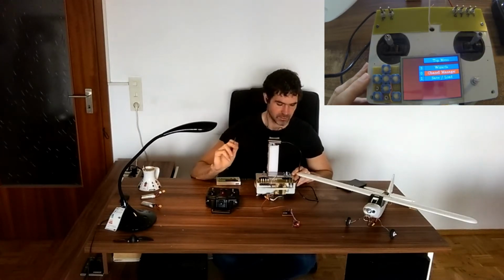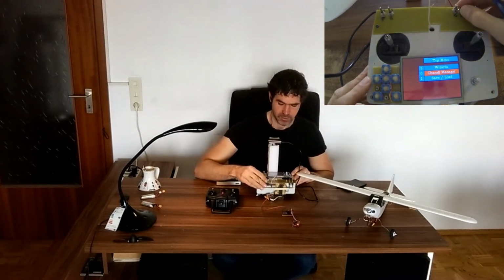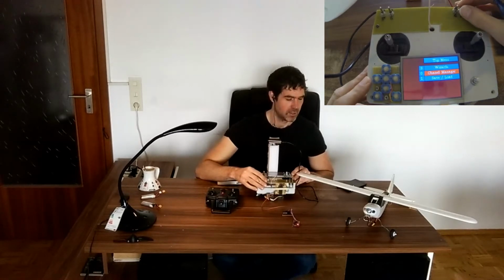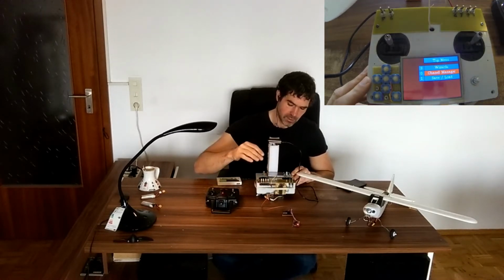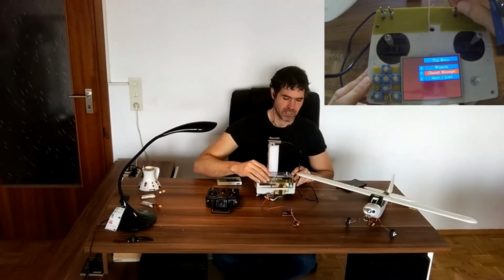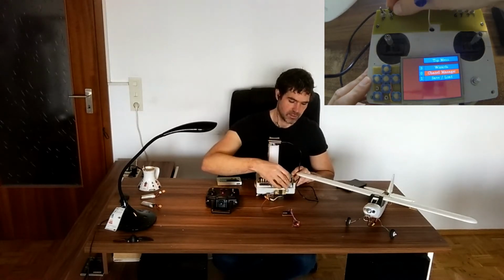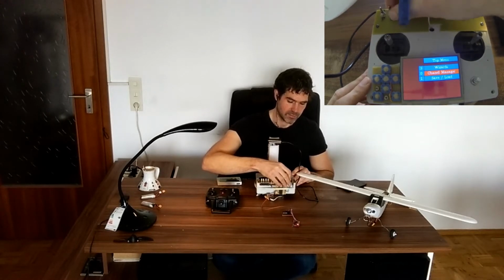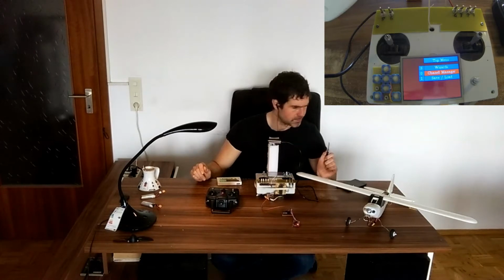The way I'm going to set this up is that I'm going to use switch number 3 for the throttle. Switch number 4 is the student rudder enable disable, and on the 5 and 6 switch I'm going to place the elevator, and on 7 and 8 I'm going to place the ailerons.